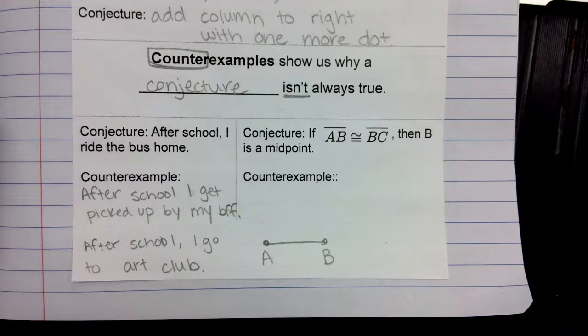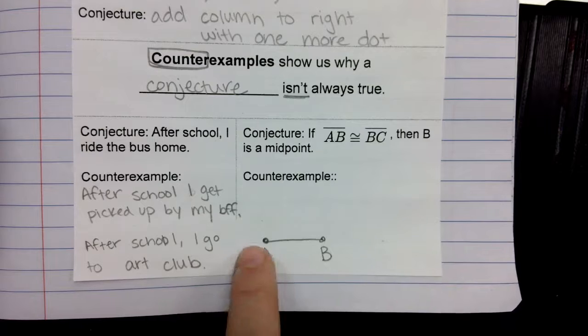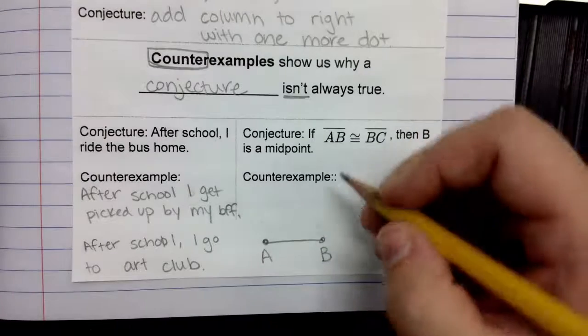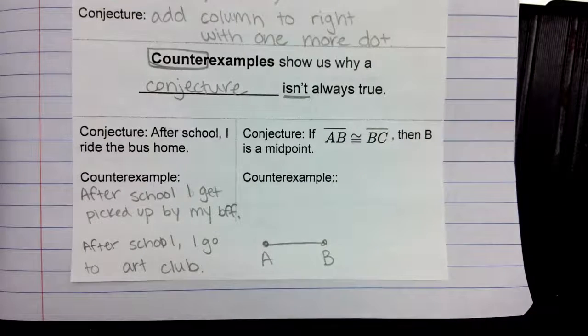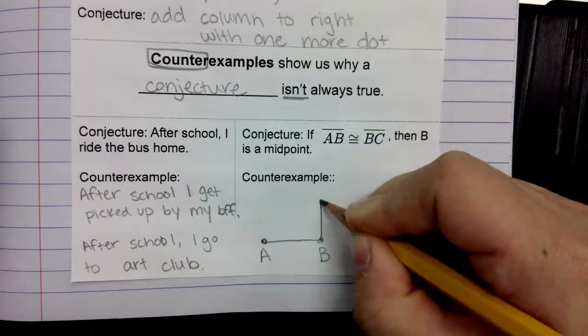Does it say that they all have to be on the same line? No. What's that word for being on the same line? Collinear. Does it say A, B, and C have to be collinear? No. So what if I put C up here? Khadijah got it. Is B now the midpoint of AC? No.